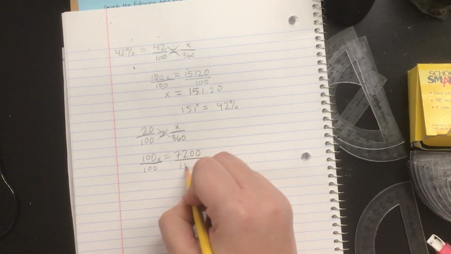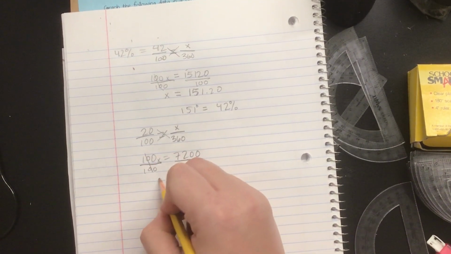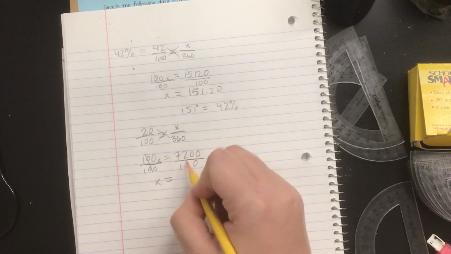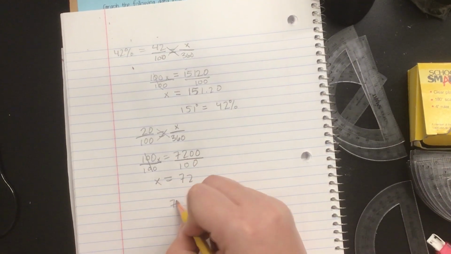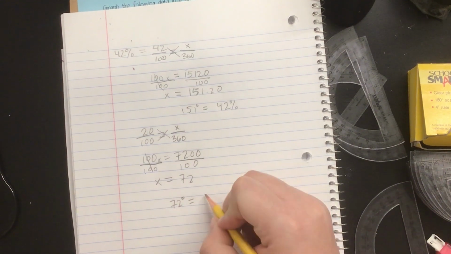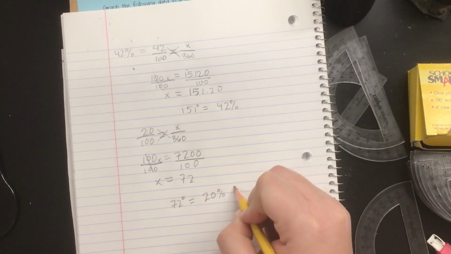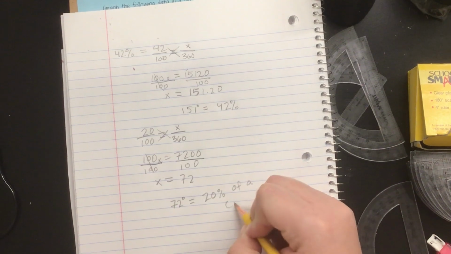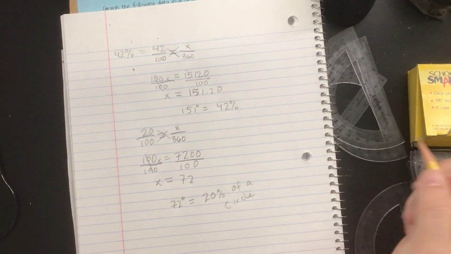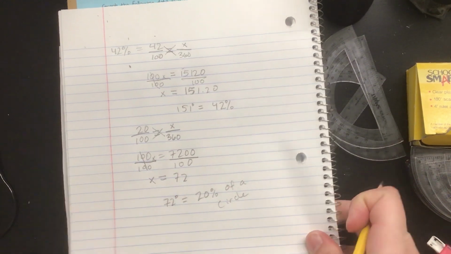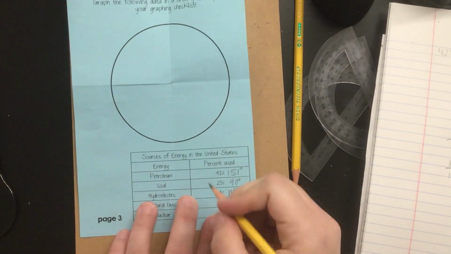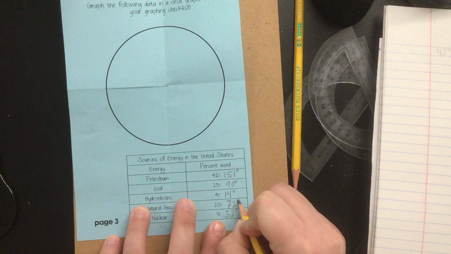I divide both sides by 100 to solve for x. To get x alone, I get x equals 72. So that means that 72 degrees equals 20% of a circle. Can you see all that in your frame? Yep. Okay. So this is going to be 72 degrees.